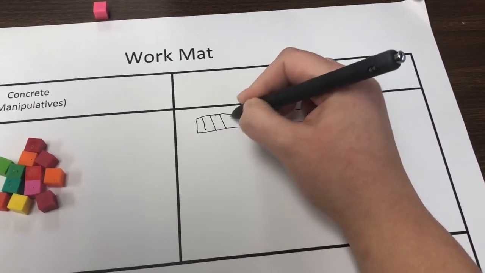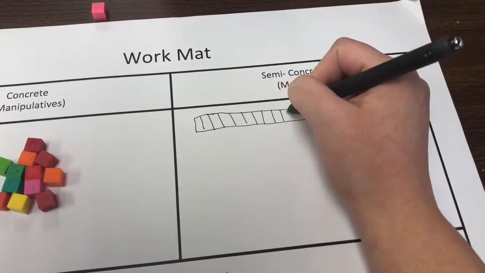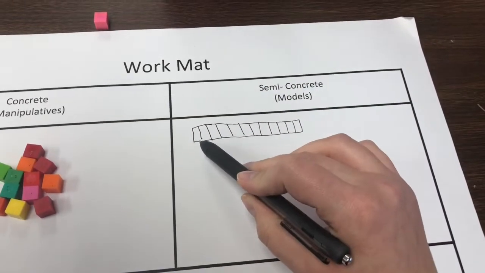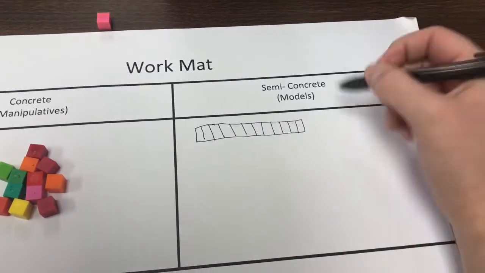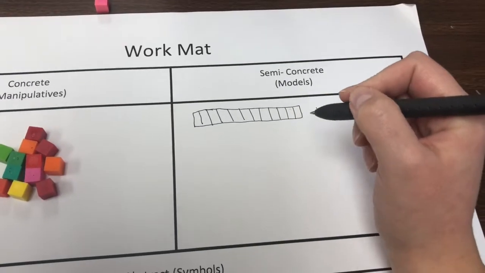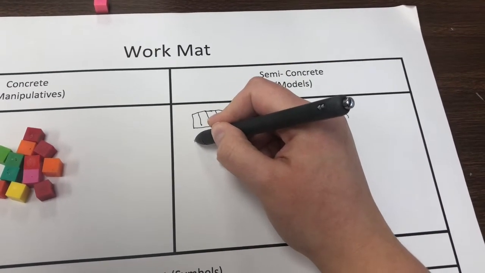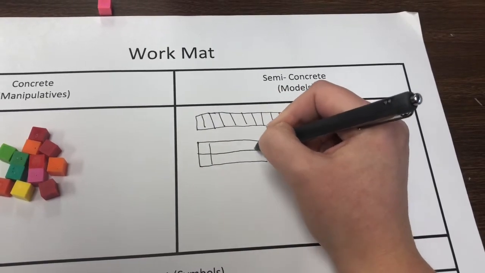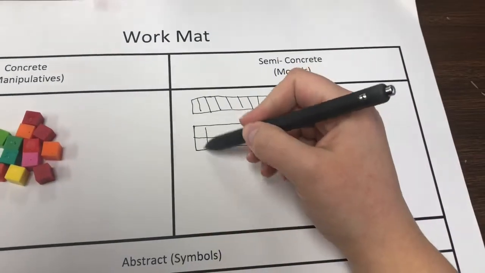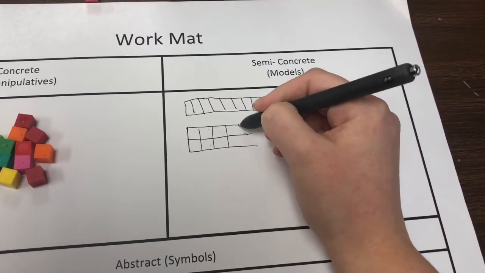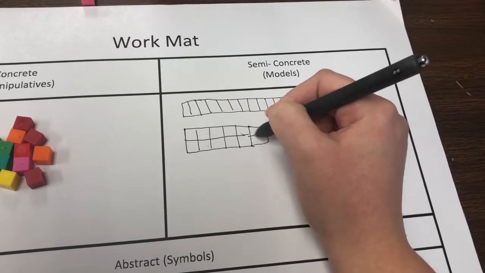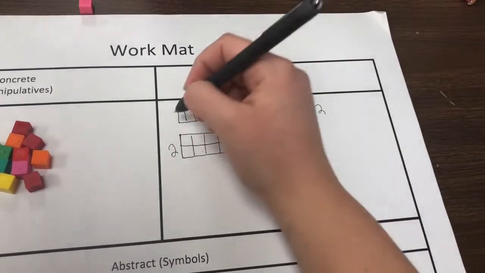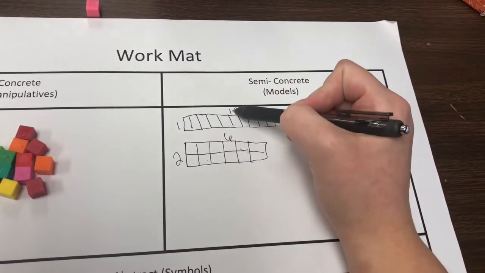So 1, 2, 3, 4, 5, 6, 7, 8, 9, 10, 11, 12. So here I have a 1 by 12. And then we can show 2 by 2, 4, 6, 8, 10, 12. So now I see that it is a 2 by 6. So let's just put that up there too. 1 and 12, 2 and 6.